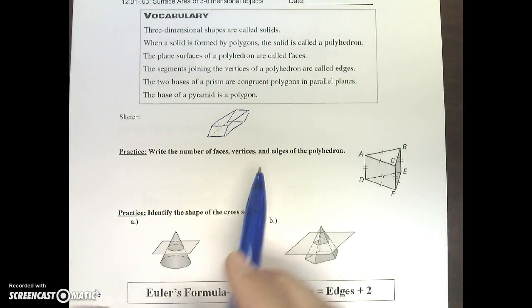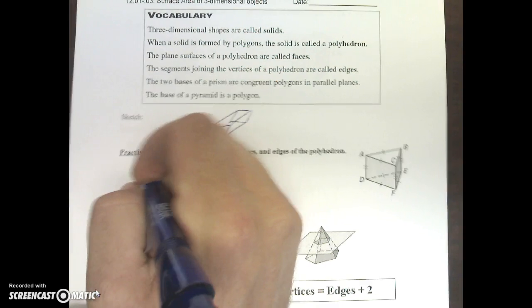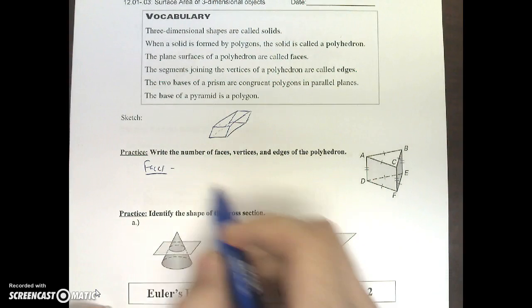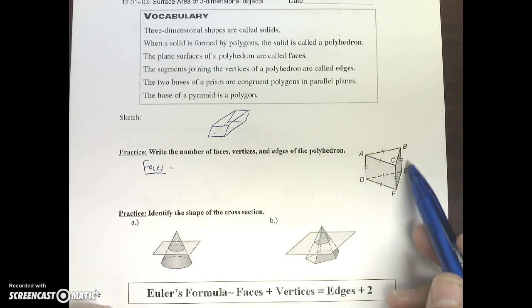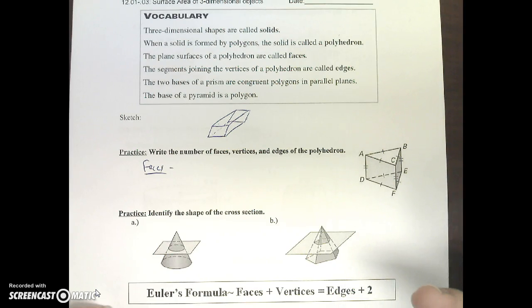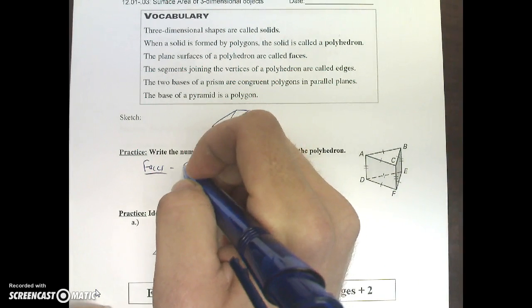So let's take a look at our practice. Write the number of faces, vertices, and edges of the polyhedron. All right, so faces. What I've got here is 1, 2, 3 around back. You have to imagine it's a three-dimensional object. 4 is on top, 5 is on bottom, so 5 faces.